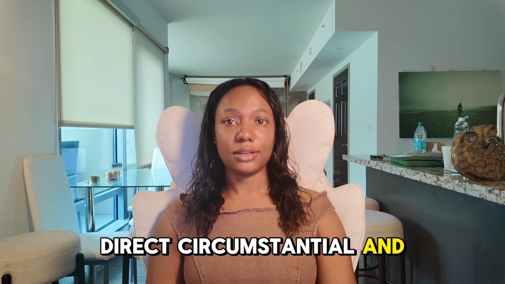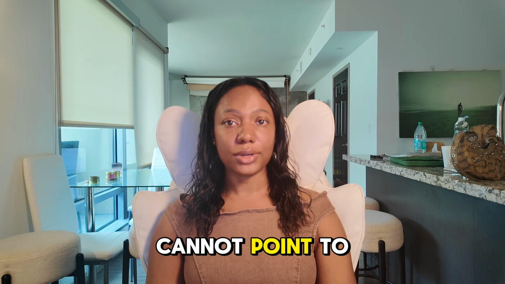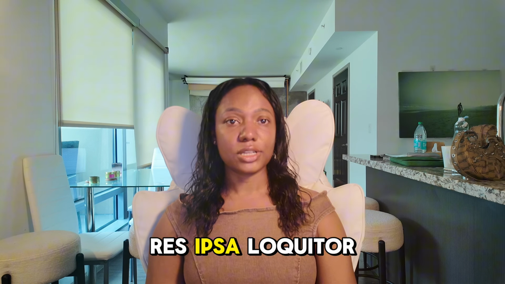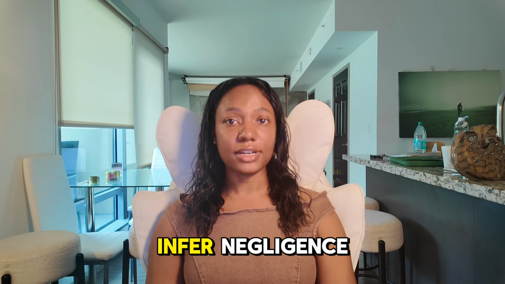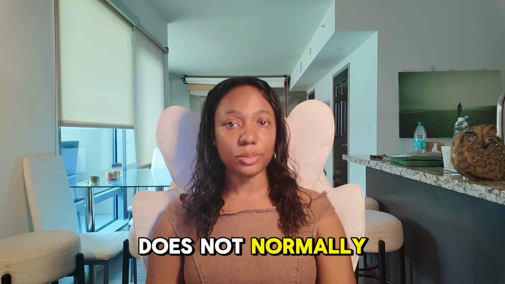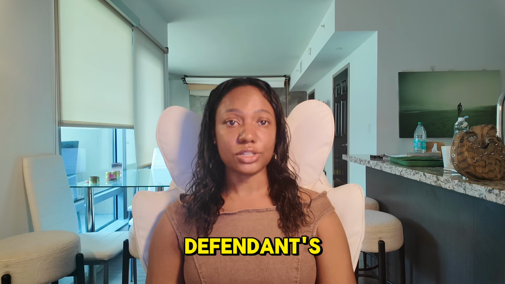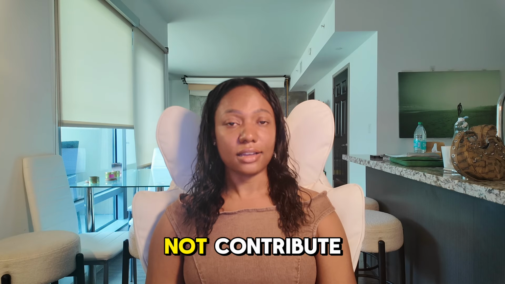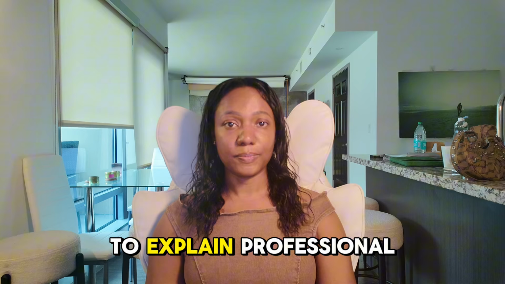Proving breach. Direct, circumstantial, and res ipsa. Plaintiffs rarely have direct proof. Most breach cases rely on circumstantial evidence. When the plaintiff cannot point to the exact failure, res ipsa loquitur may apply. Res ipsa allows the jury to infer negligence when the accident does not normally occur without negligence, when the instrumentality was under the defendant's control, and if the plaintiff did not contribute. This doctrine shifts pressure to the defendant to explain.